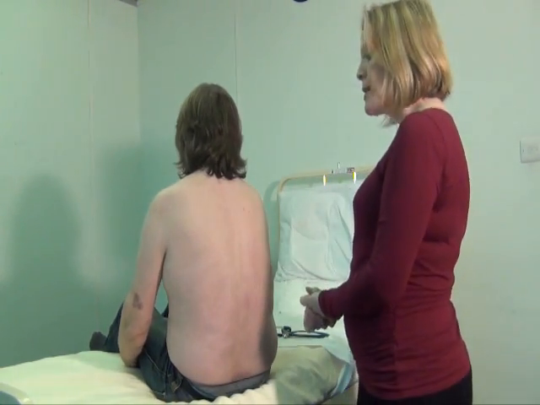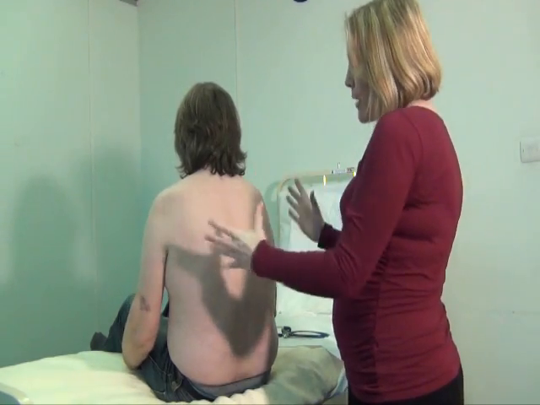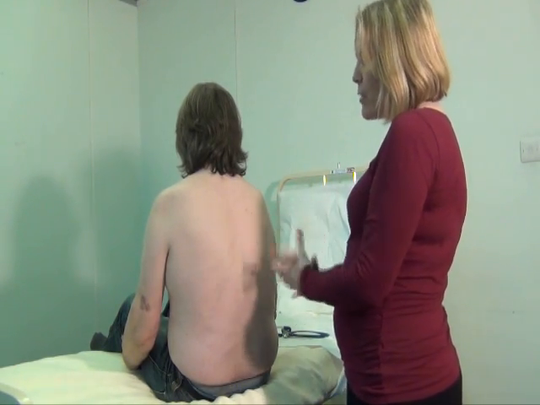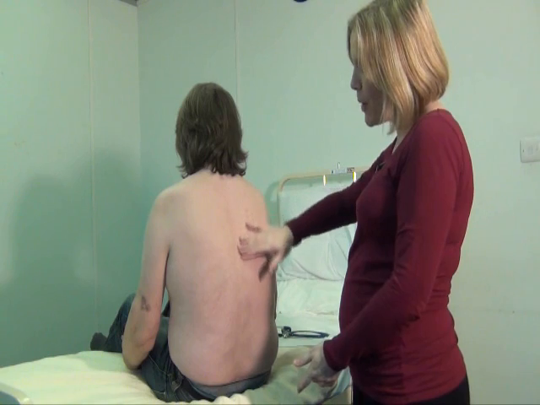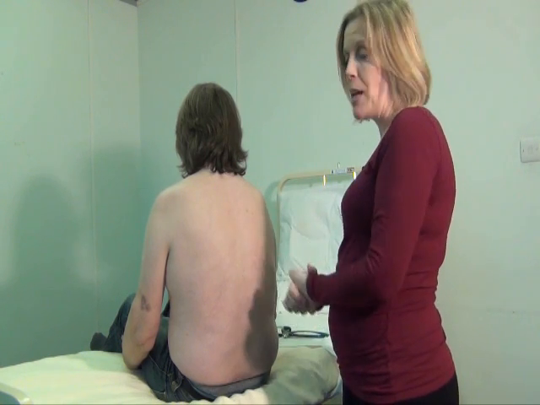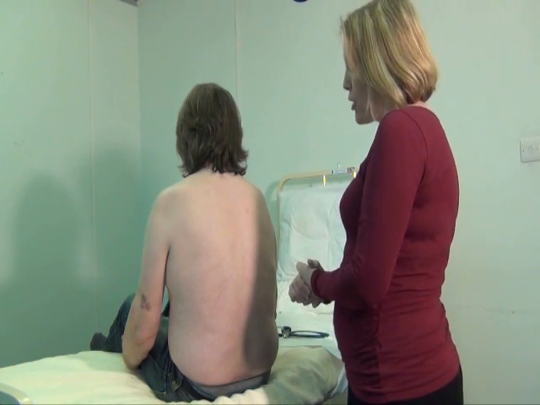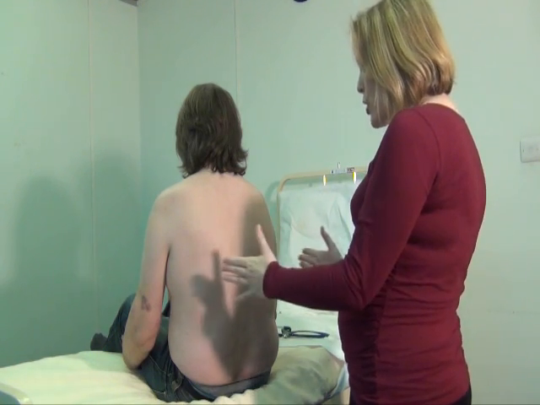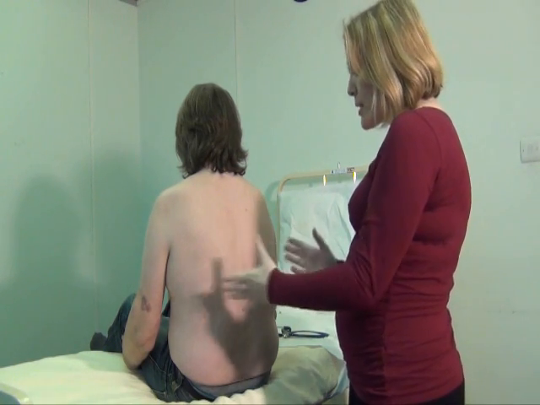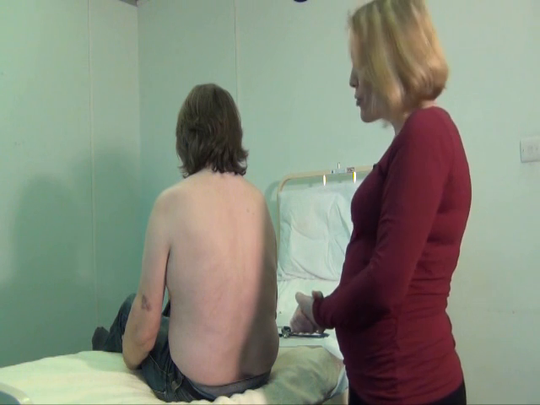Starting off then with inspection. Have a look at the shape of the chest. We've already ascertained that we have a normal shaped chest, but have a look at the spine. Some spinal deformities can impact on patients' breathing. Note also the symmetry of the chest and whether there's any evidence of respiratory distress.